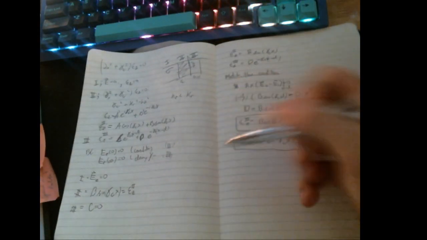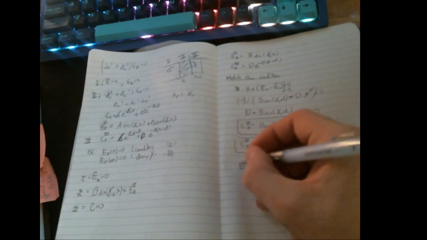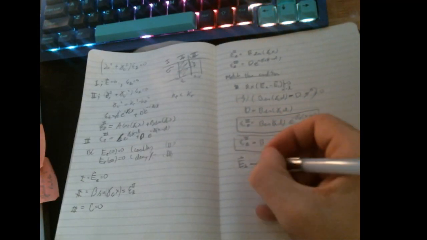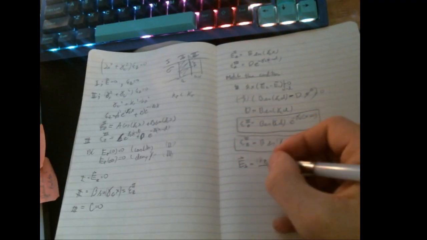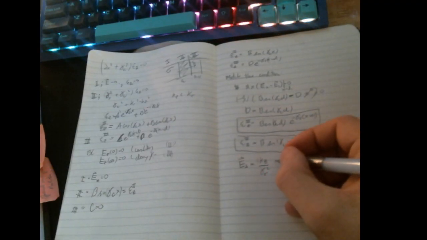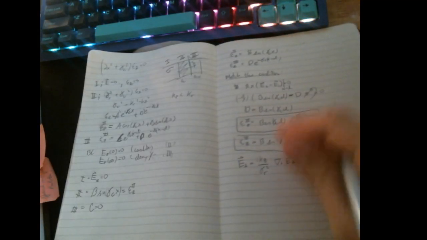It's kind of simple in this case. We're going to get that the tangential components are just going to be equal to i kz over gamma region squared times the gradient in the transverse direction.